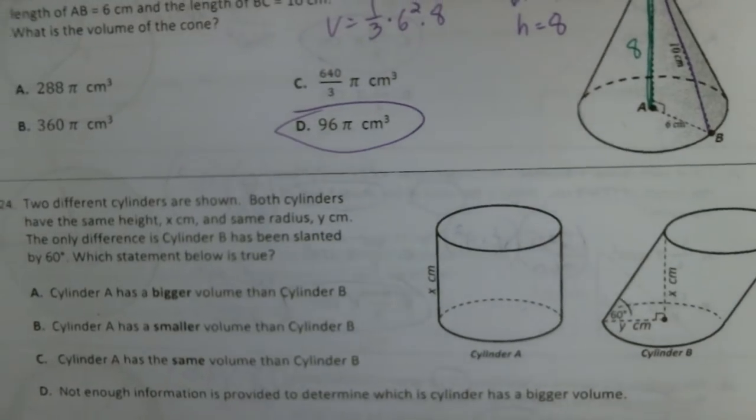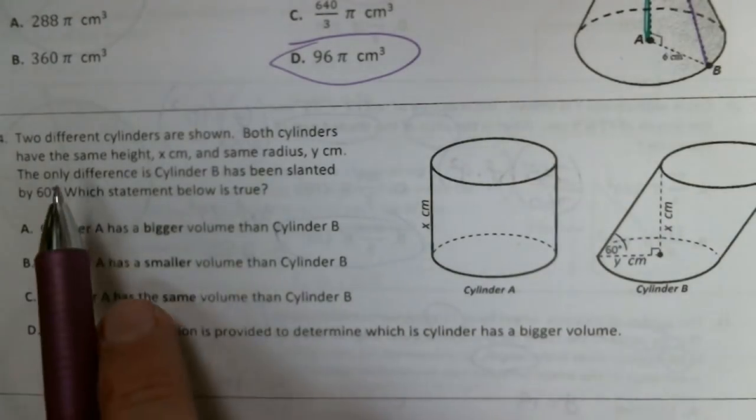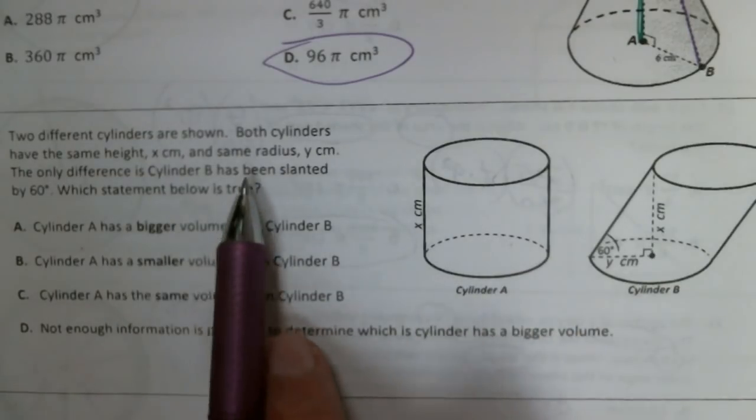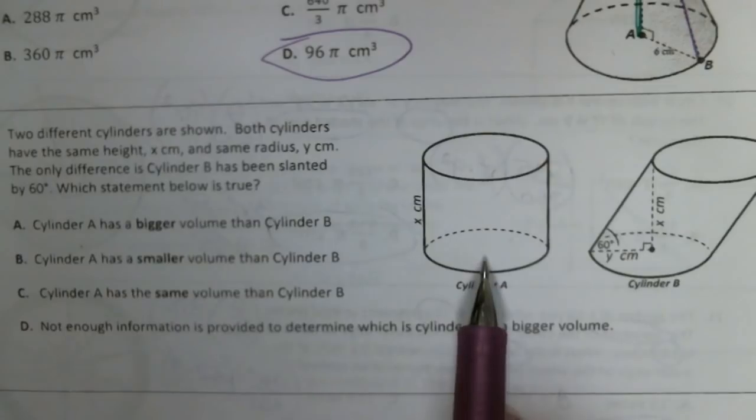Okay, 24. I'll be surprised if you guys don't see some kind of question along these lines with Cavalieri's principle. It's saying two different cylinders are shown. Both cylinders have the same height and they have the same radius, which means their bases are the same. The area of their bases is the same.